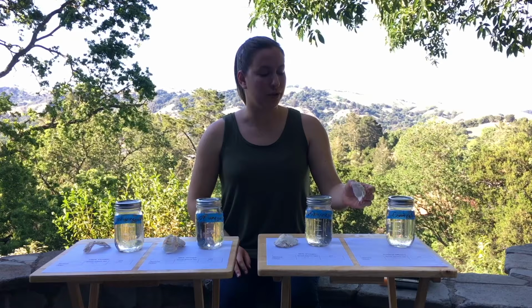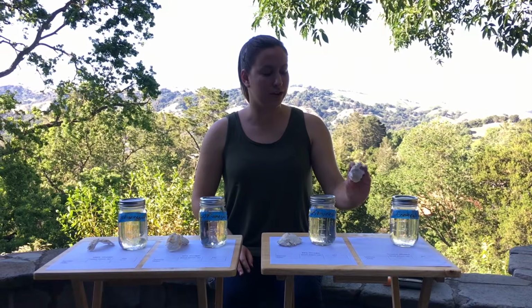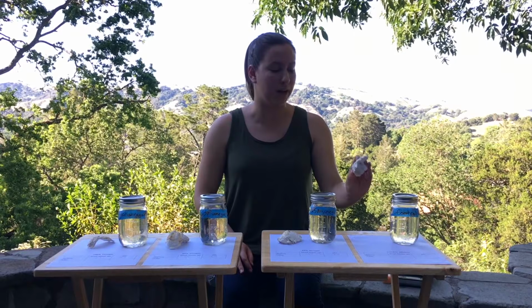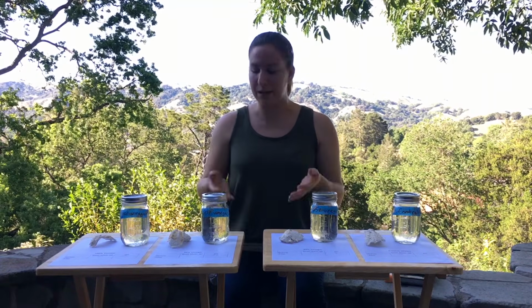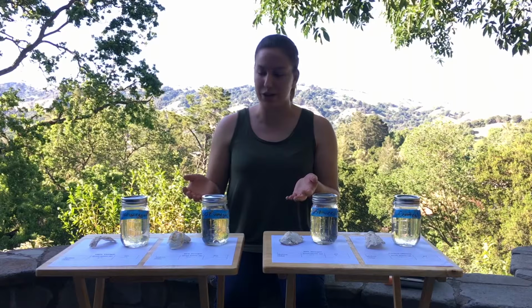If I pick up my control condition over here, it looks like the shell looks and feels pretty much the same as it did when I first put it in the jar, which is what you might expect from a control condition. The other shells, it might be hard to see on film, but they've actually lightened a little bit. They sort of bleached out sitting in those vinegar solutions.